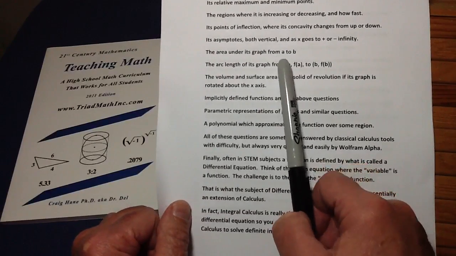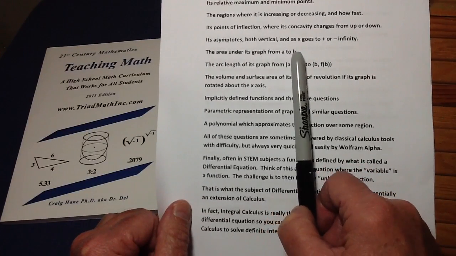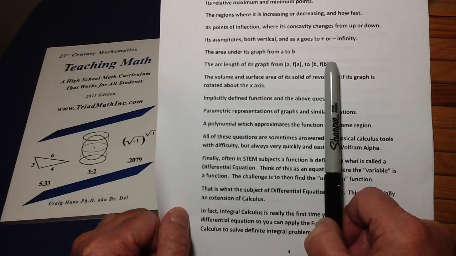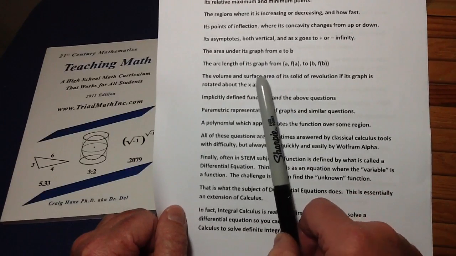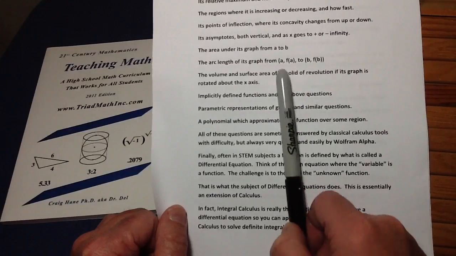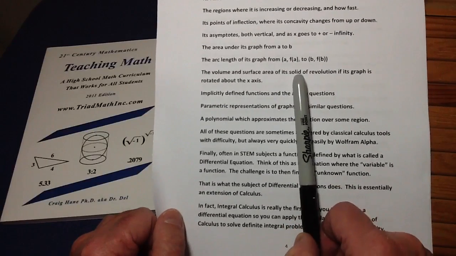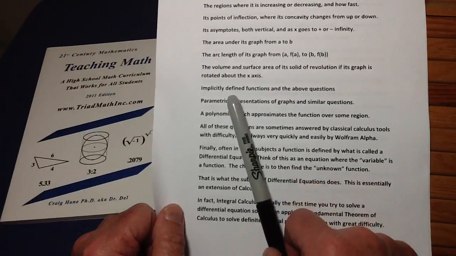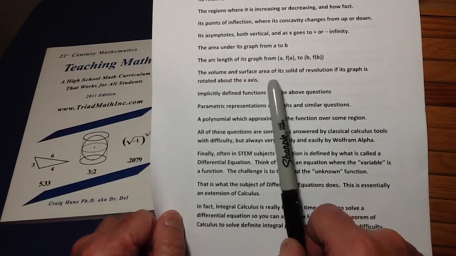Then you also want to know the area under the graph of a function from a to b, or you want to know the arc length of the graph from (a, f(a)) to (b, f(b)). Or you want to know the volume and the surface area of a solid of revolution if you would rotate that graph about the x-axis. You also want to be able to answer all these questions for implicitly defined functions.